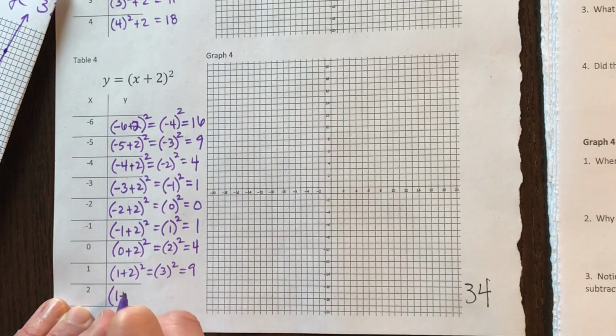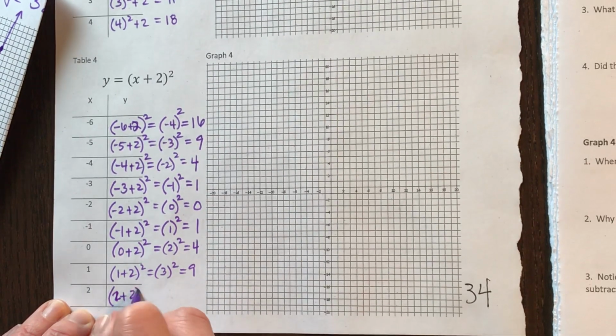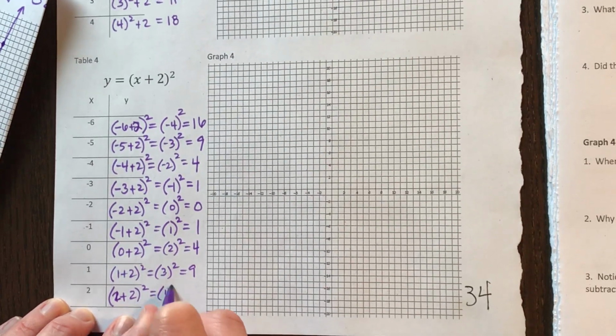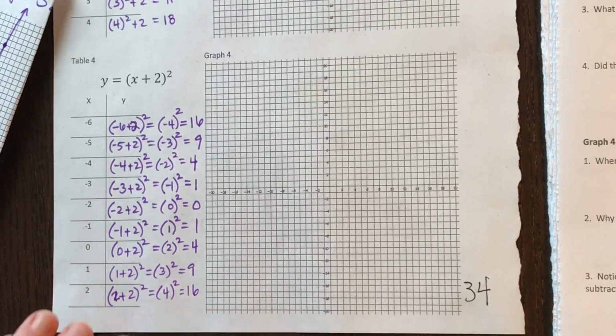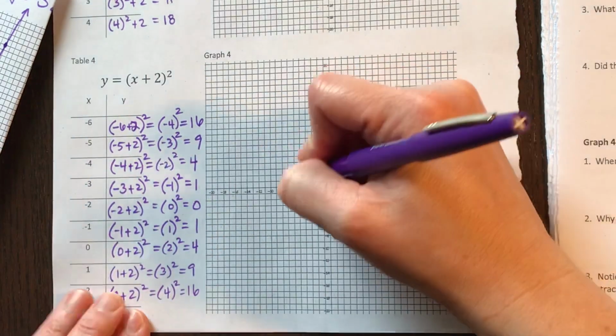And 2, my input is 2, plus my 2 squared is 4, and I'm going to square that. Now I'm going to plot each of these points. I'm going to go left 6, up 16.